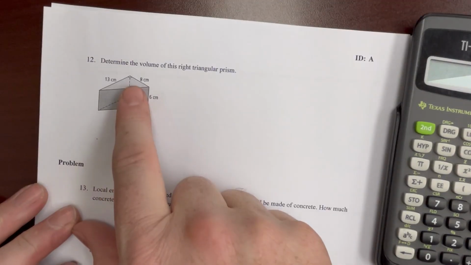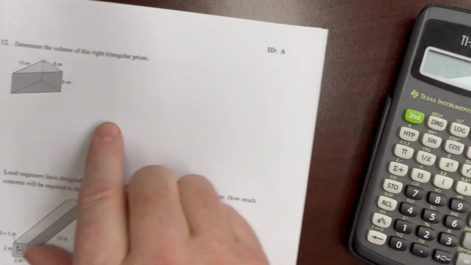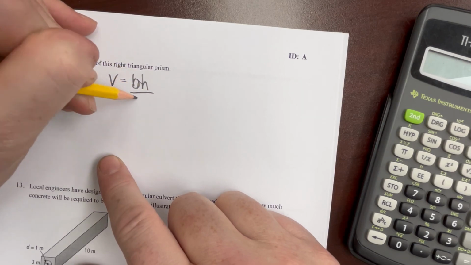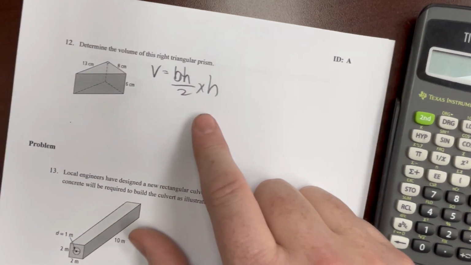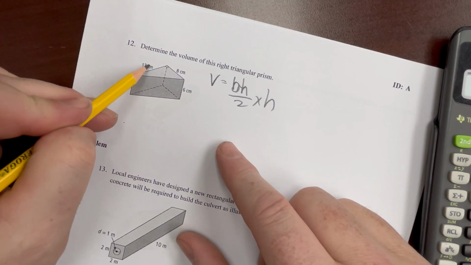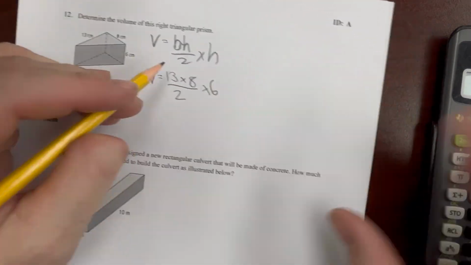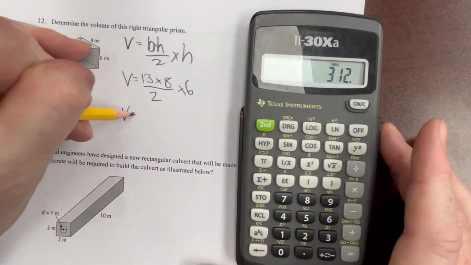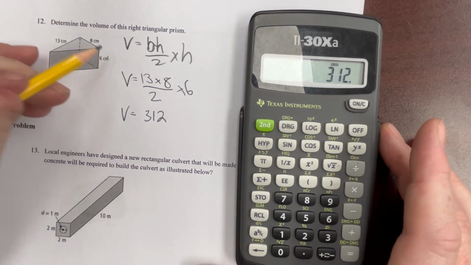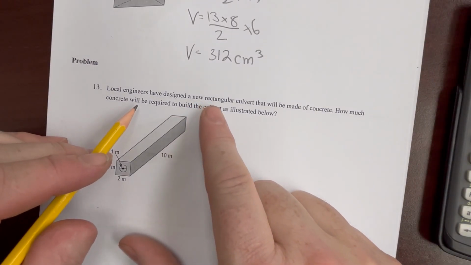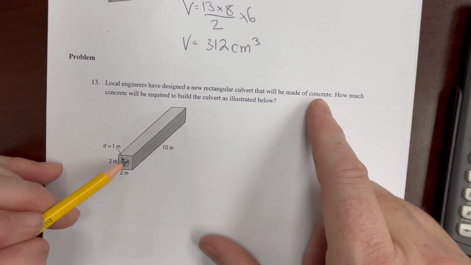Centimeters cubed. 12. Determine the volume of this right triangular prism. Okay, so again, volume equals base times height divided by 2 times height. So for the triangle, it's 13 and 8. Equals 312 centimeters cubed.